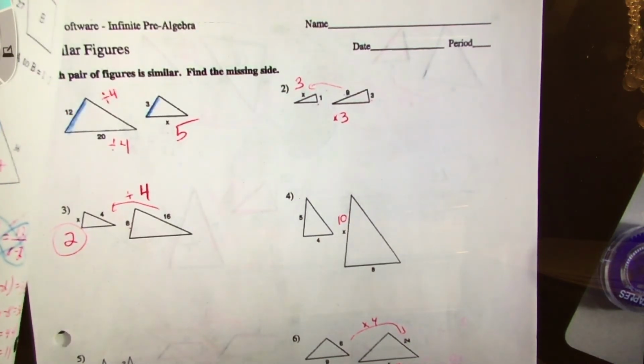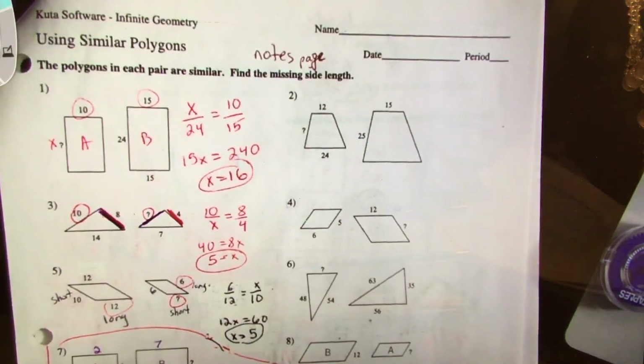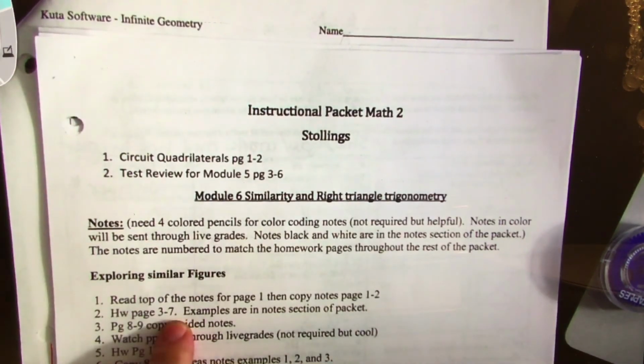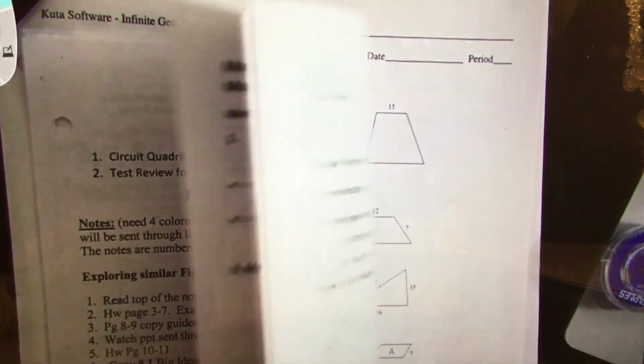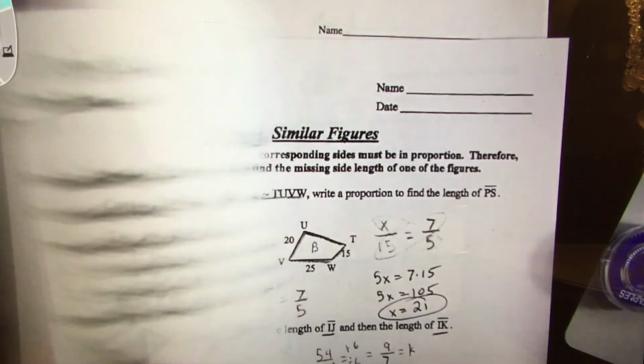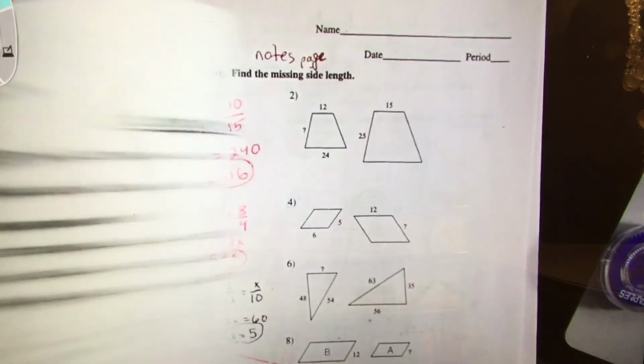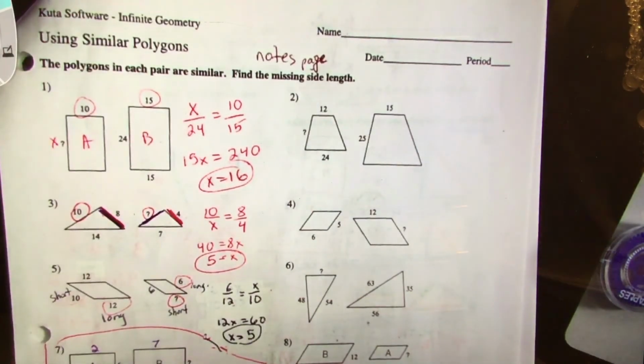And I may have even given you a ton. What did I give you? I don't even remember. Let's see, exploring similar figures. So yeah, 3 through 7. So there's the notes that I gave you. And then there's more notes. And I lost the rest of my packet. I have like 3 or 4 stacks of paper and I can't keep them straight. So anyways, you have enough to at least get you through page 7 now of the packet.